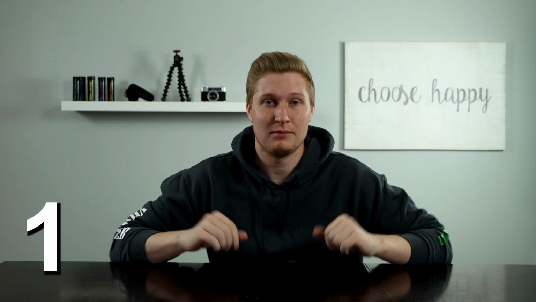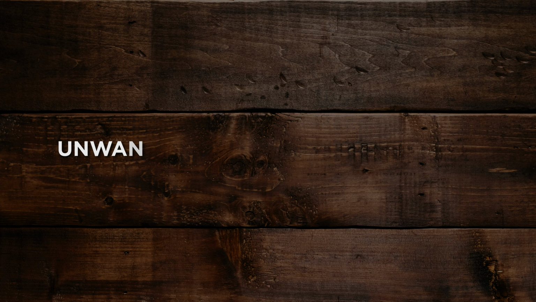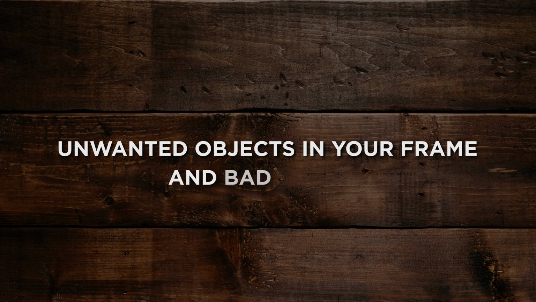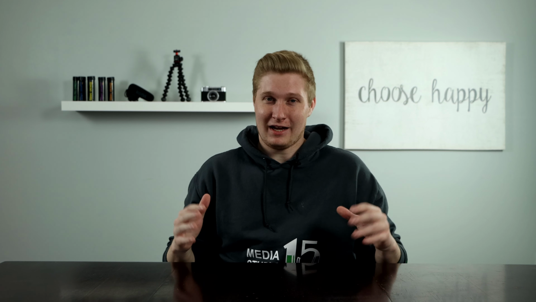Starting things off with number one, one of the most important ones on the list, is unwanted objects in your frame and/or bad angles. You can always move around and get a different angle of your subject, or if it's a person, you can move the subject. Although that's not always the case. If they can move, they can do a different pose, they can go around the tree, they can go around the street lamp. If it's not possible and what you're photographing is set there in stone and you are not going to be able to move it by any means at all, move yourself around it and get that better angle.